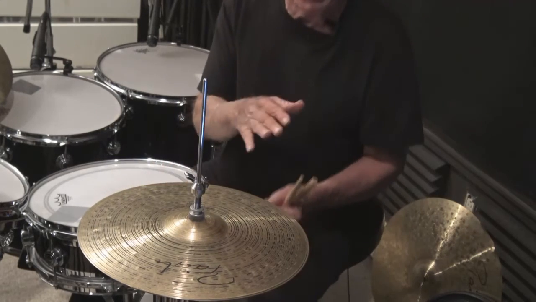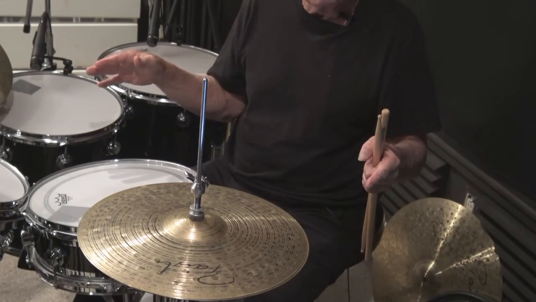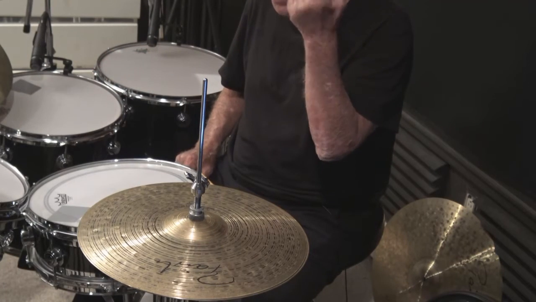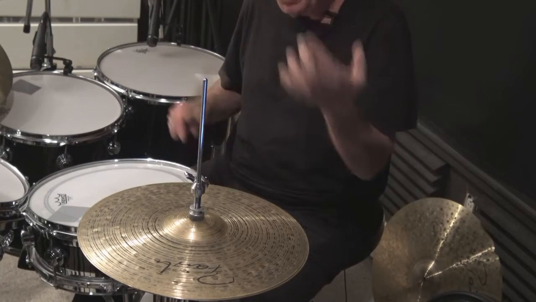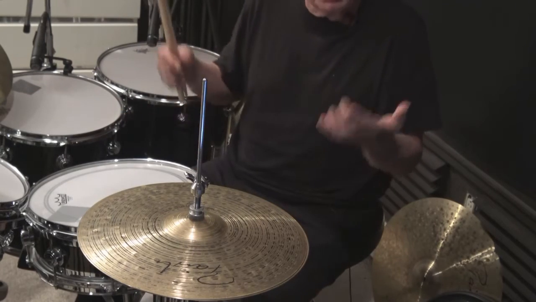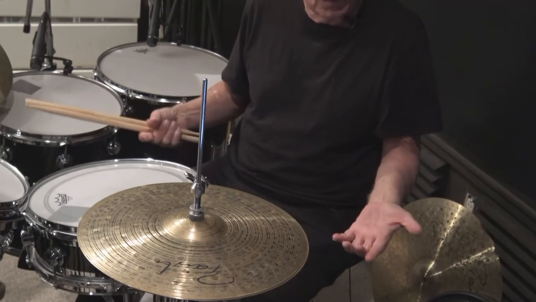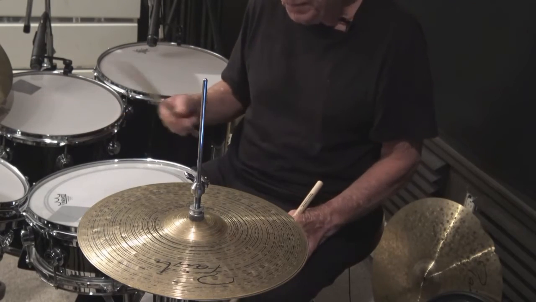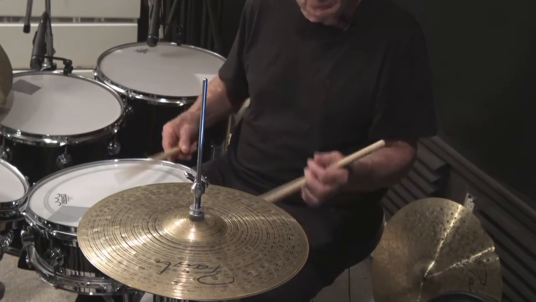Well, it's not that I'm correct. That's what it is, dear Joe. They're common, and then they come up with the term hybrid. What's a hybrid? A hybrid is a combination of rudiments. The flam paradiddle is actually a hybrid, according to the definition, a hybrid rudiment.